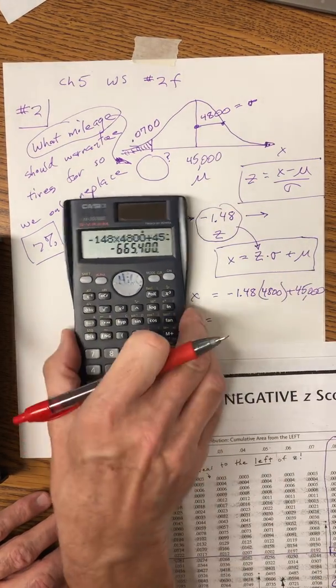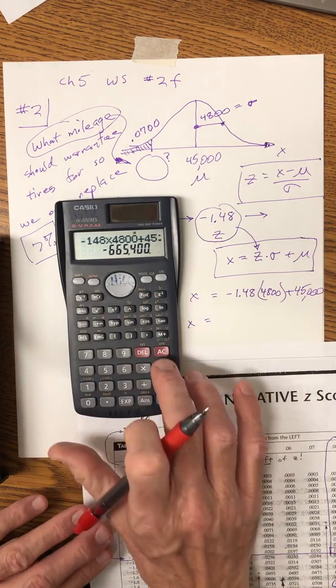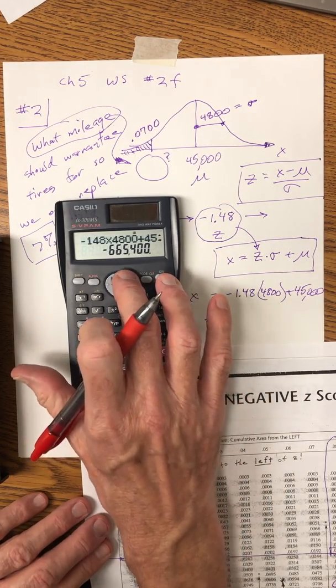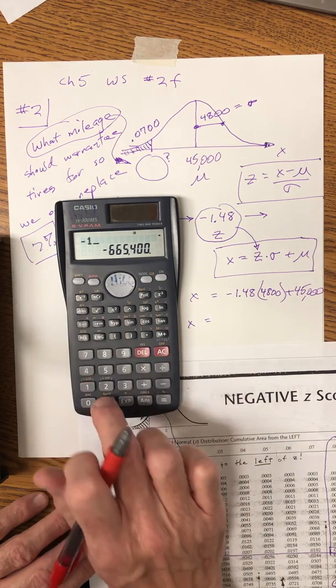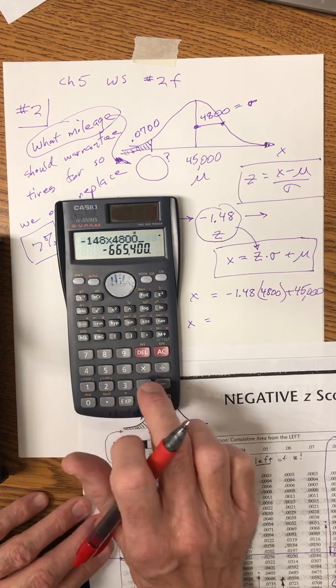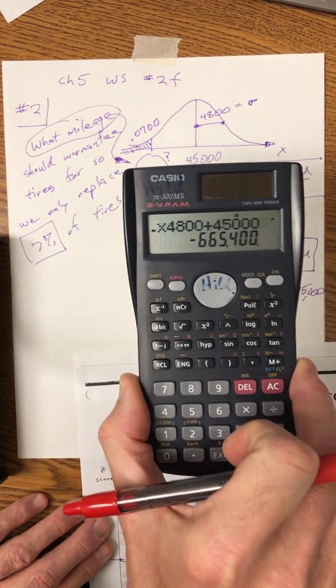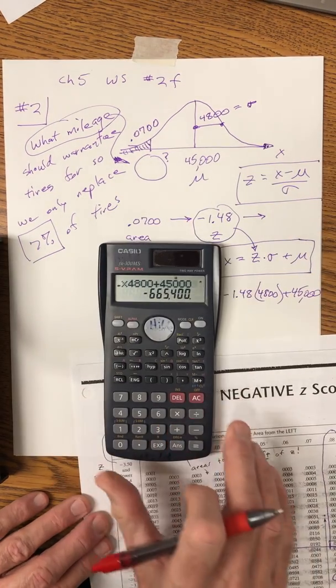And I push equals, and I get, I made a mistake. I forgot the decimal. Let me back up here and try that again. So negative 1.48 times 4,800 plus 45,000. So that, I think, will work. Let's see if I got that right.